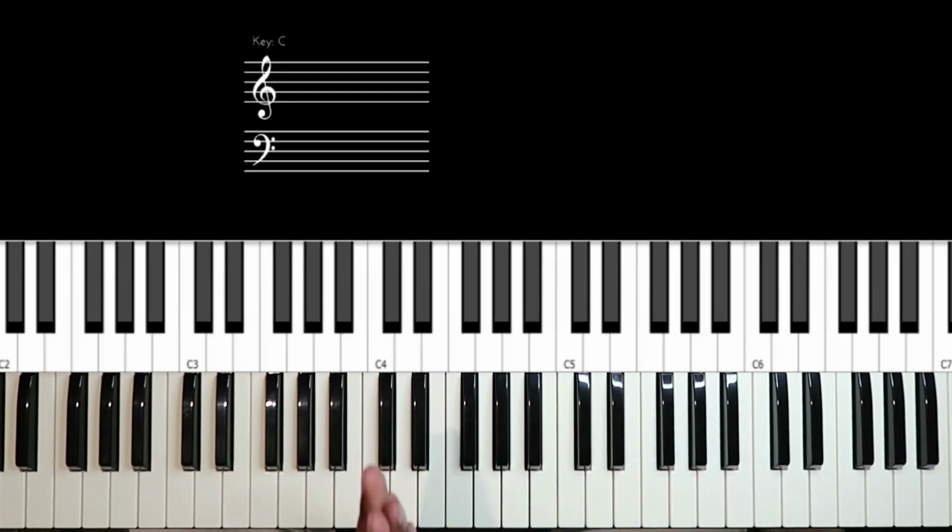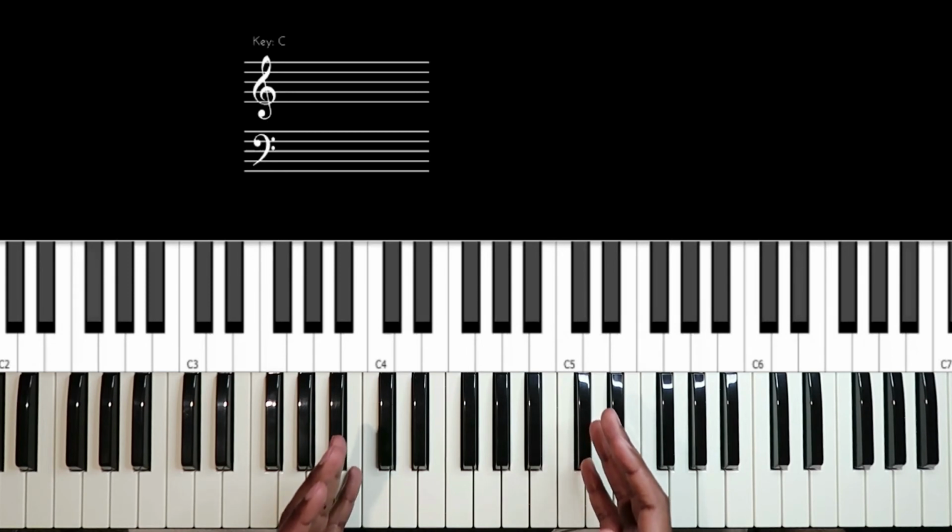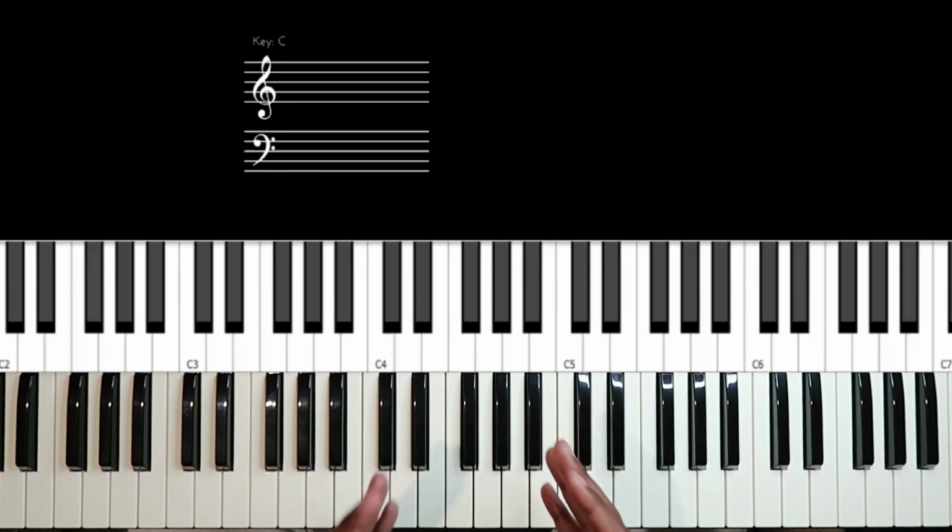And like I said, once you know your major scale, you know what notes you can choose from and what chords you can play as well. We'll get into the chords in the next step. But right now, just know there are chords you can play based off of your major scale.